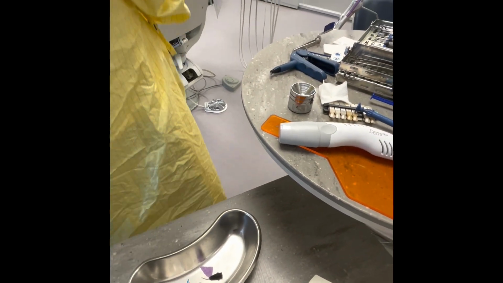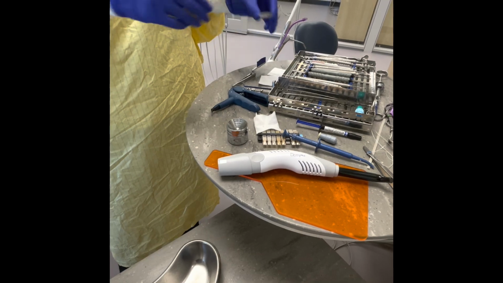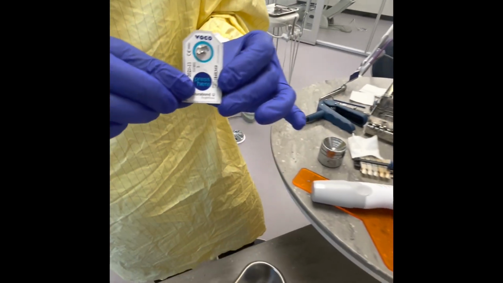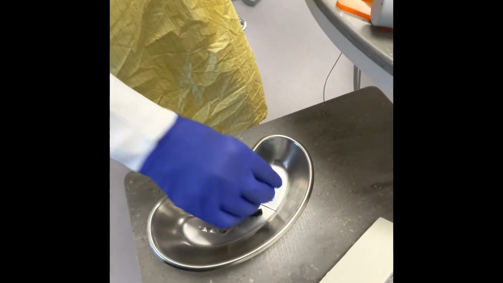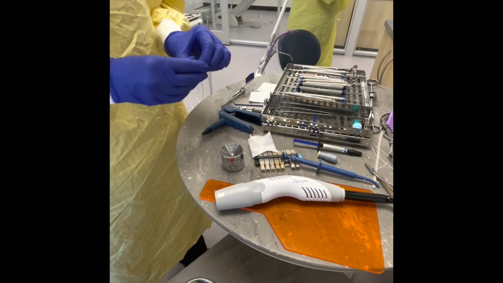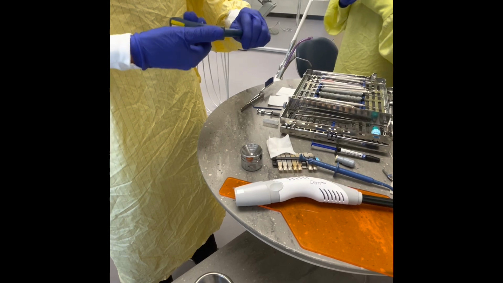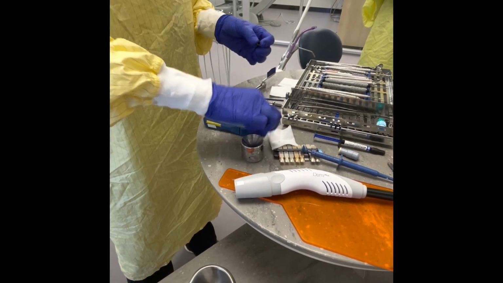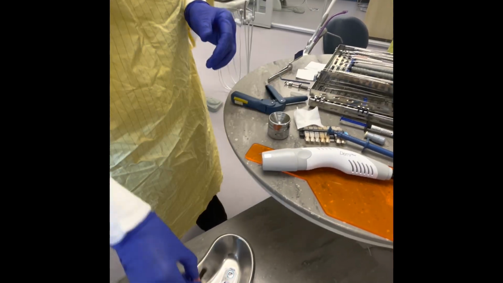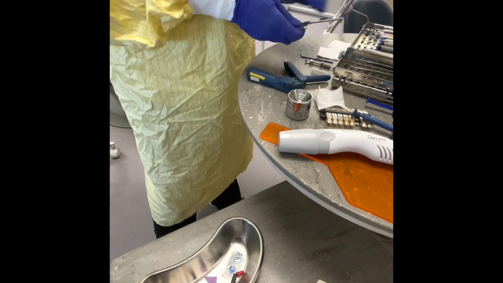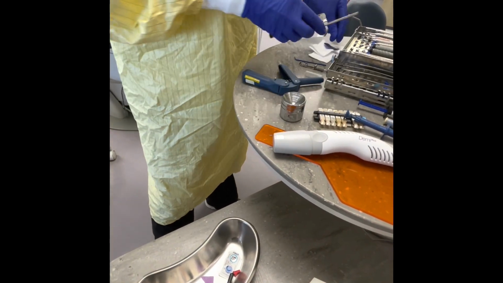I'll just throw that blue one in there as well. My bonding system will go in there. Okay, any composite that I didn't use will go in there as well. Okay, and the rest can just all go in the garbage, so I'm not worried about that.